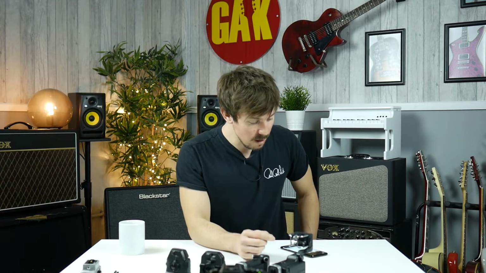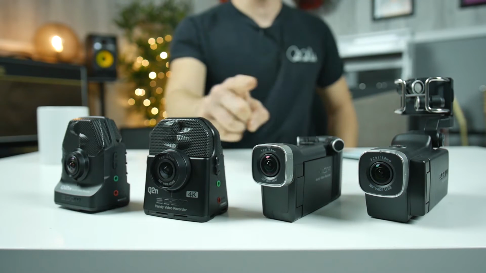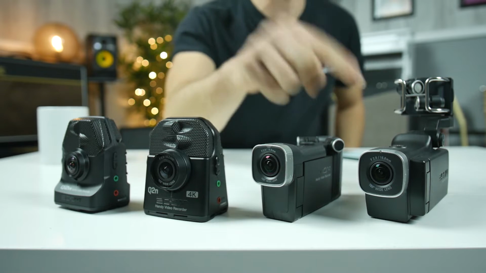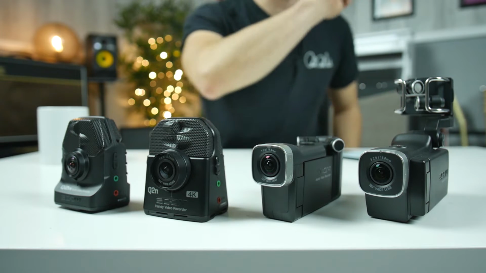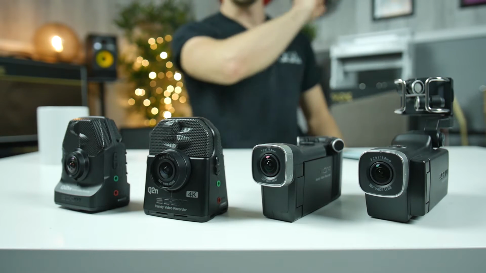Moving on, we are looking at these two beasts, the Q4N and the Q8, with the lovely little handy 4-track recorder attached to it. Now, what are the differences? Before we get into the differences, let's look at some of the similarities.